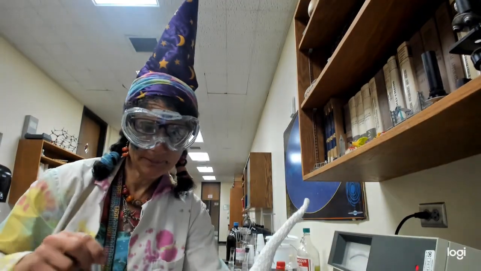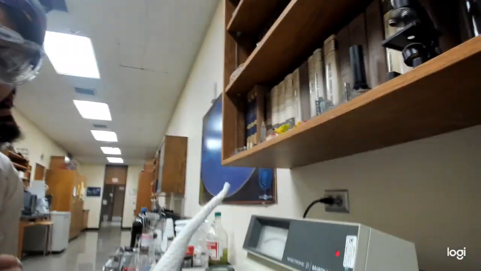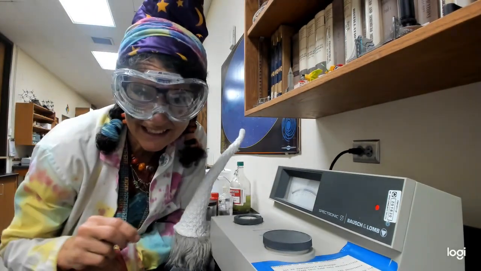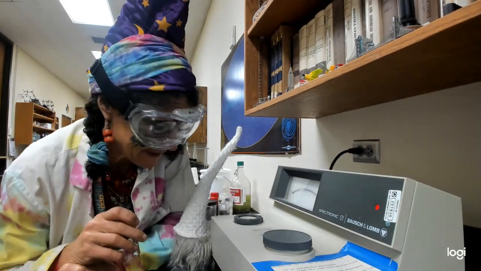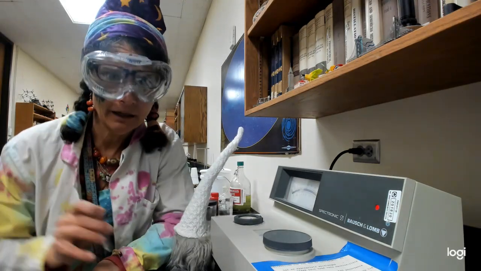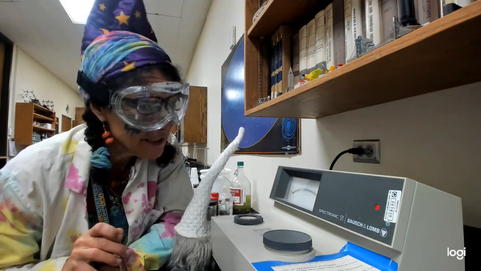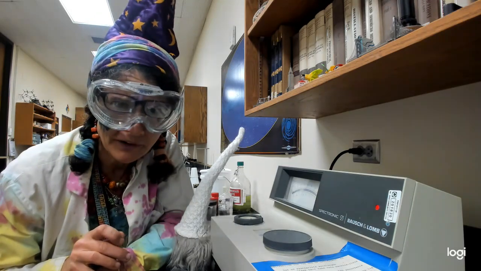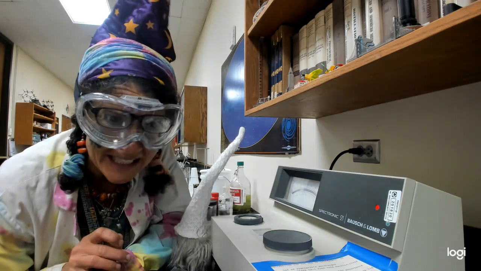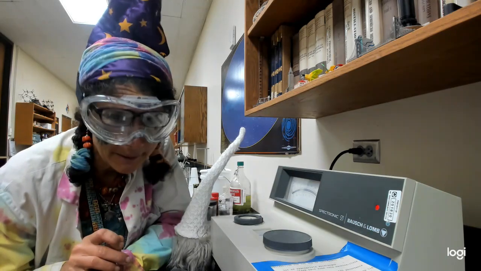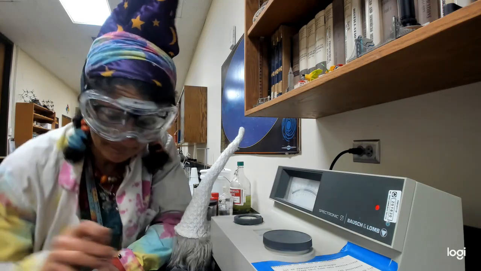Alright, remember the step before? We're out here with the spectrophotometer. Here's our gnome. Picked a different one this time. But you know what's really interesting? They're all set at 525, which is what I need today. Every single one of them. Even the one I used last time. And I'm pretty sure it wasn't supposed to be at 525 last time. I'm pretty sure nobody else has been here. Which is really interesting. Maybe that was my mistake last time.